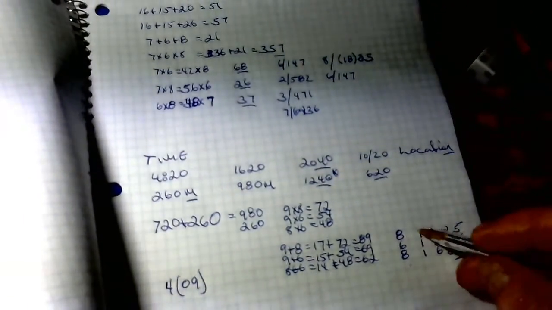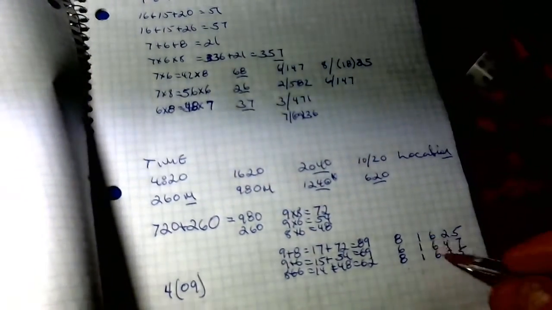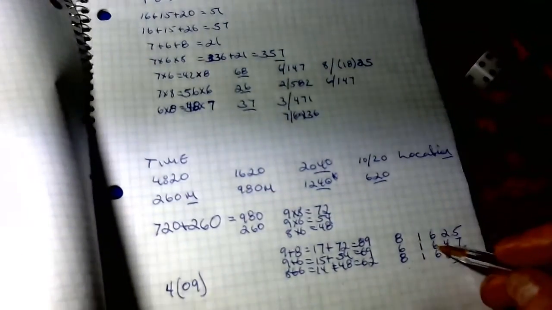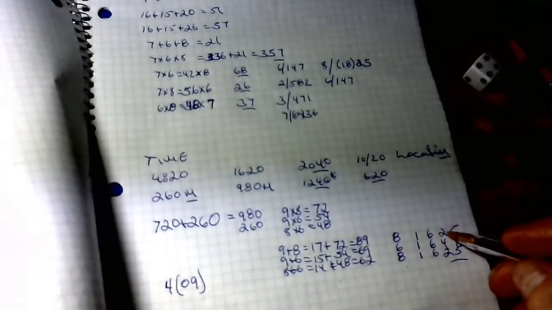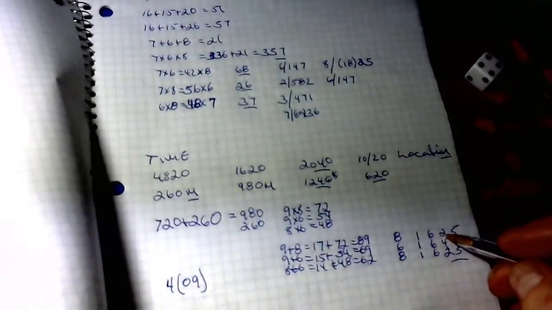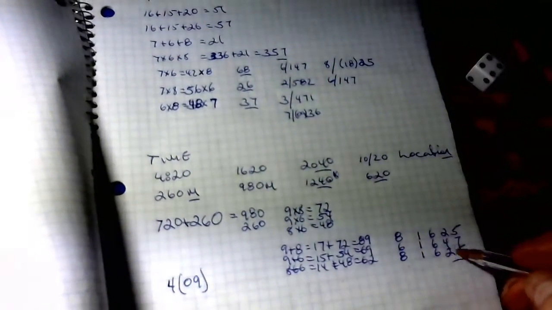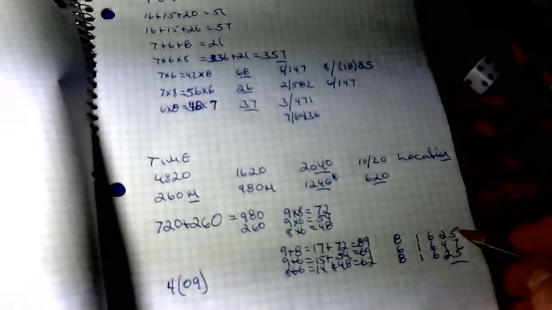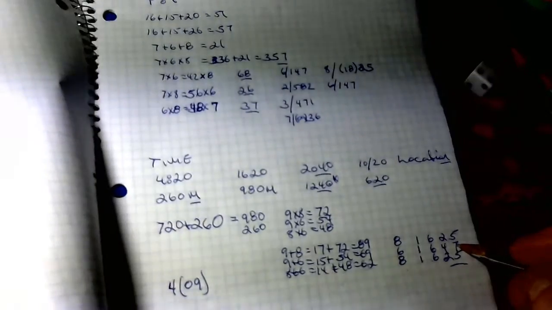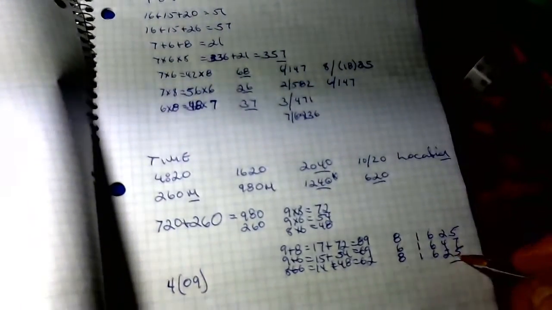6 and 8, 6 and 1 equals to 7. 2 and 8 equals to 10. 4 and 6 equals to 10. 5 and 8 equals to 13. 1 and 3 is 4. 7 and 6 equals to 13. 1 and 3 is 4. And the same thing over here.